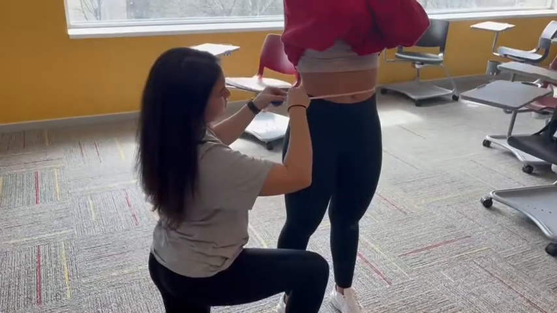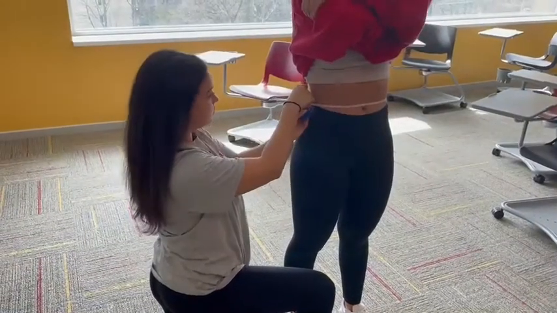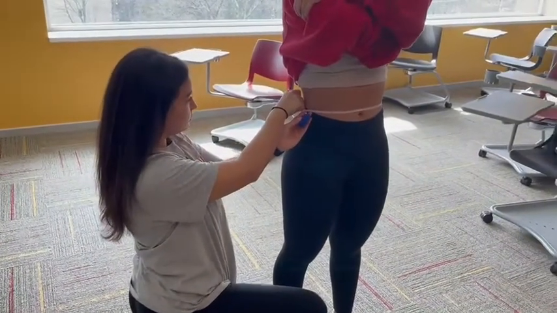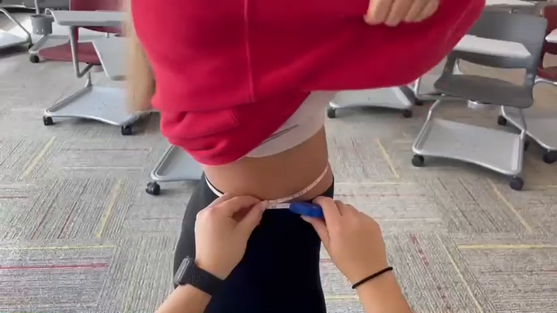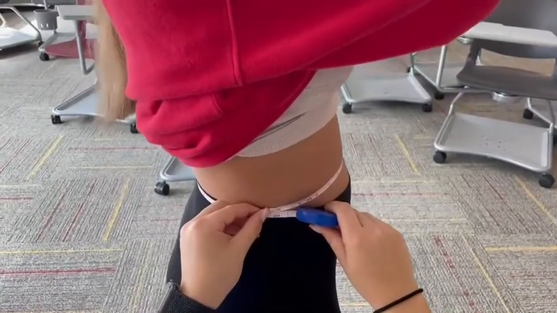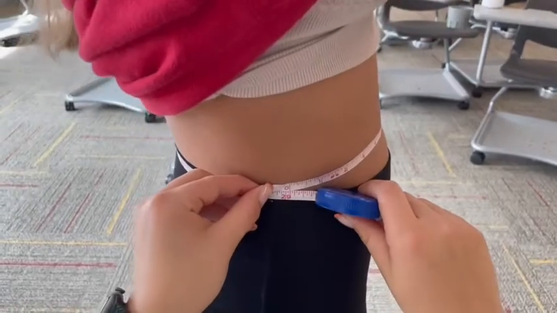Waist circumference is typically measured at the narrowest point above the umbilicus or belly button and below the xiphoid process of the sternum. When measuring, make sure to line up the 0 with the number on the other part of the measuring tape.